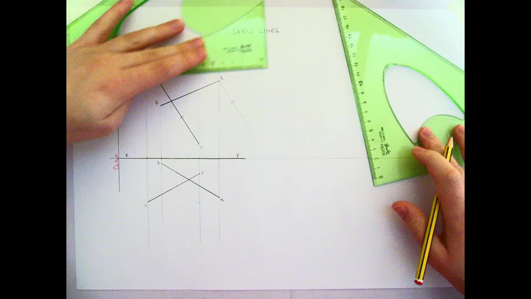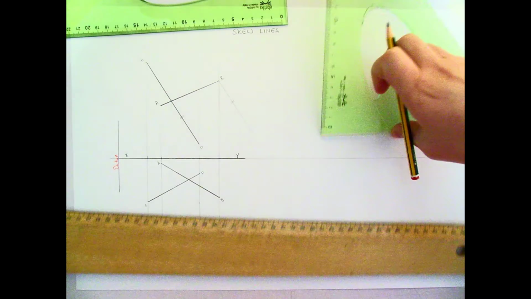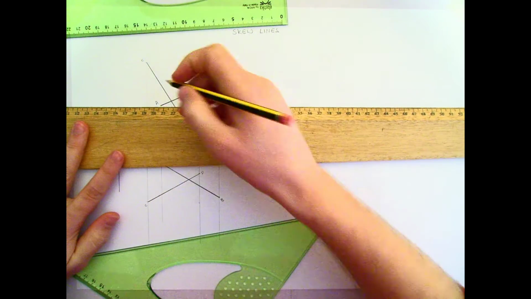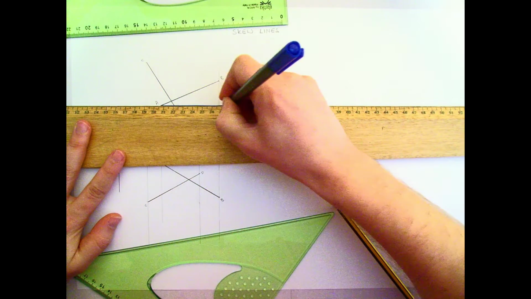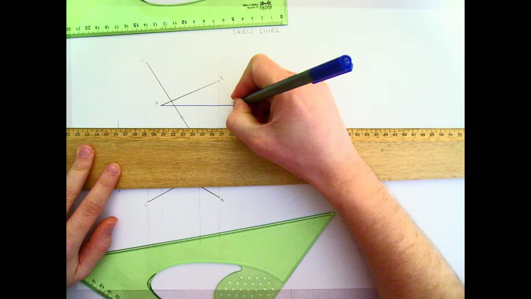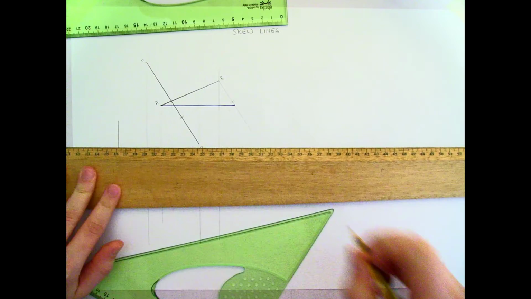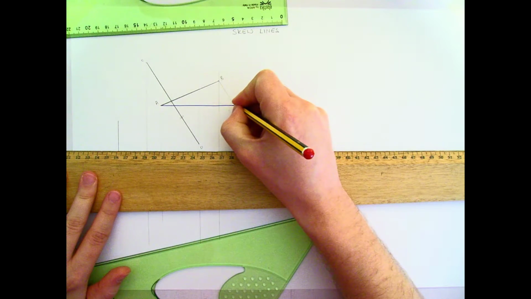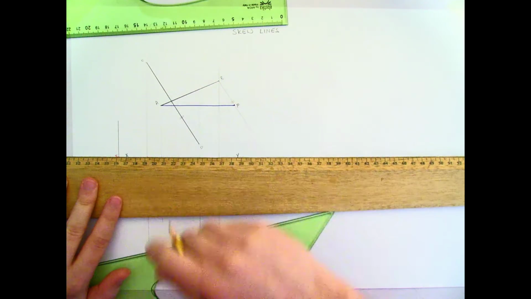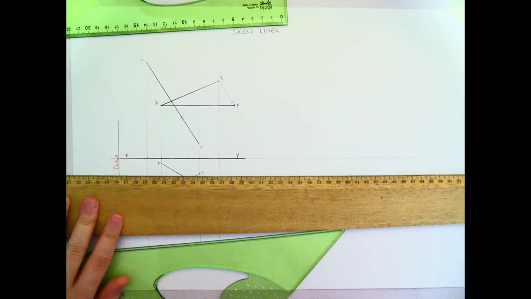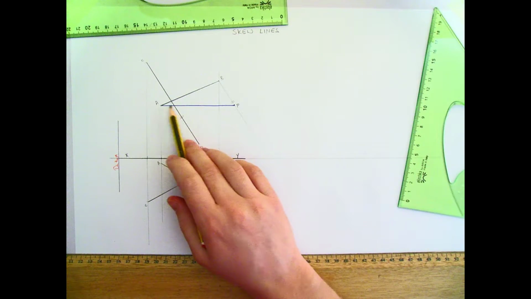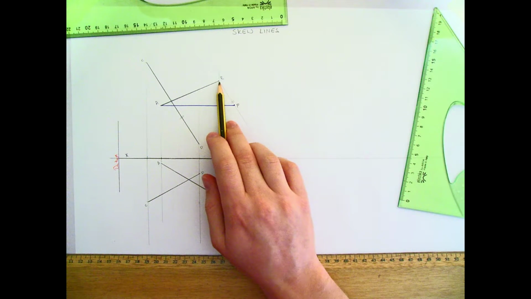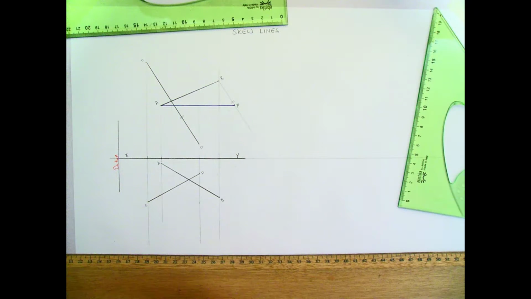On here I'm going to create a line now from A that's horizontal, and it's going to go over until it touches this point, and we can call that P. So it touches off point P. So what I've done is I've created a plane now that has a horizontal line in it and a line that is parallel to the line CD.